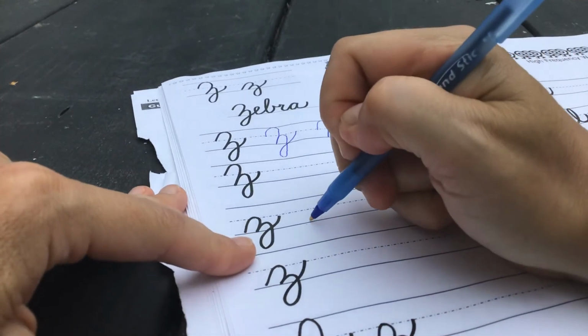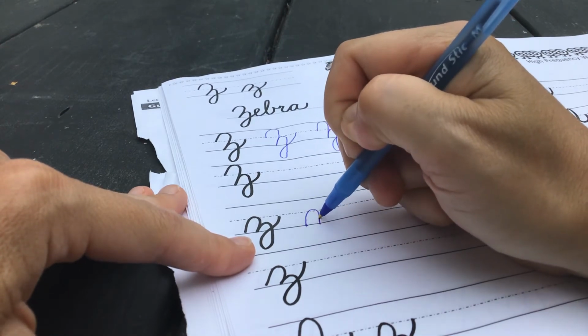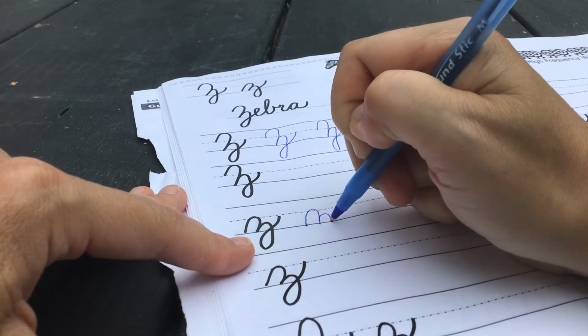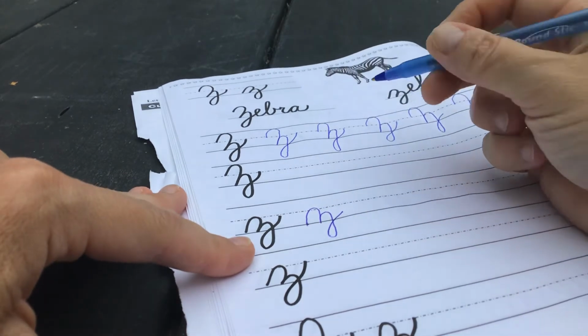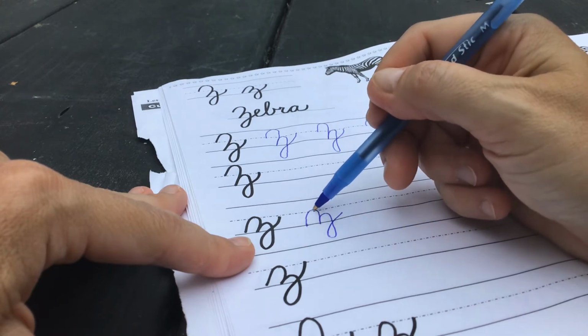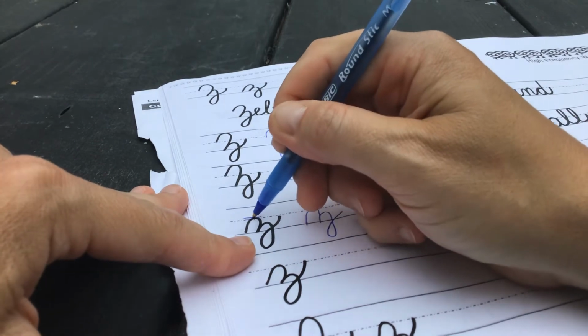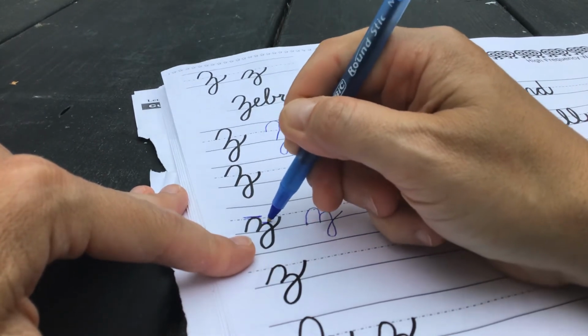So we start on the bottom line, we go up to the dotted line, down, and then we make another bump halfway, down into the basement and loop. So the two bumps are not the same height. See, the first one goes up to the dotted line, but the second one is a little bit below that. You see that here? The first one goes to the dotted line, but the second one is below that.